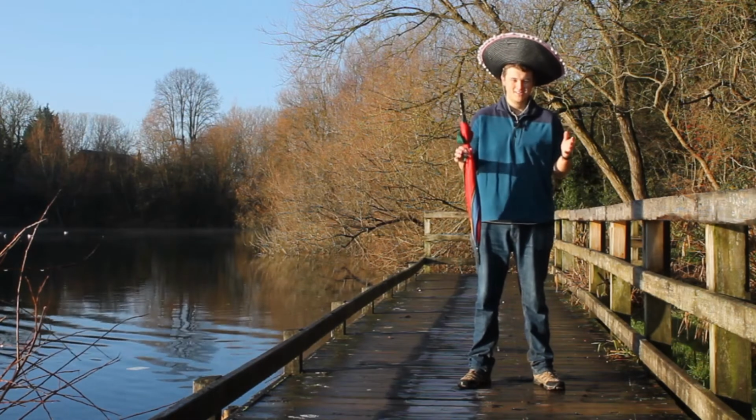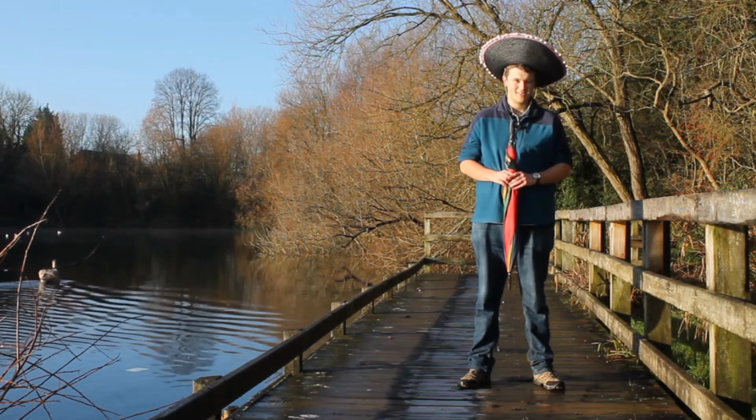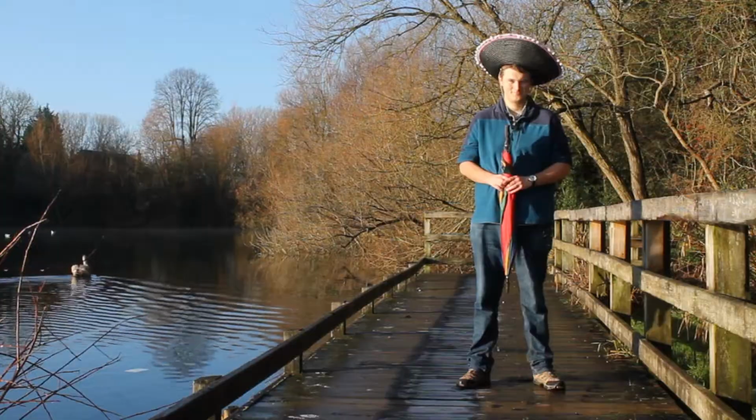Hello, I'm here today with my umbrella and my silly hat, and I'm going to explain the important role that symmetry has in understanding the Higgs mechanism.